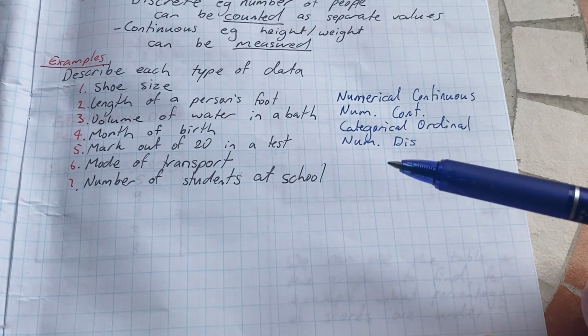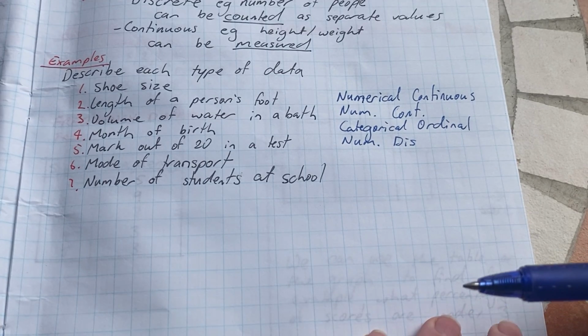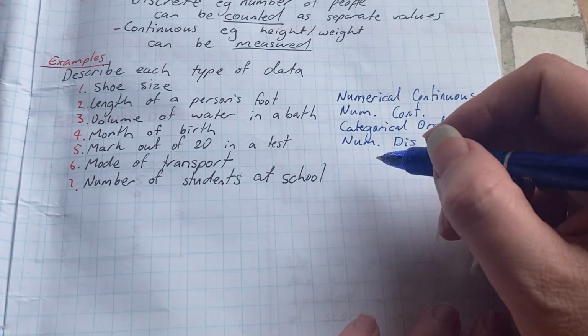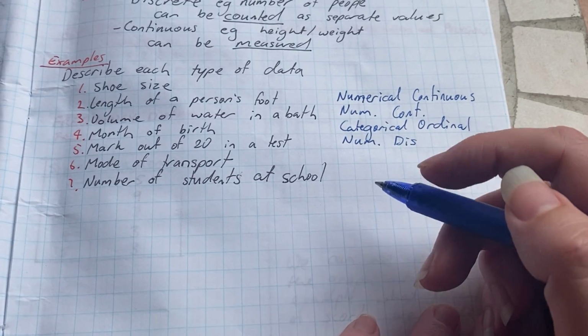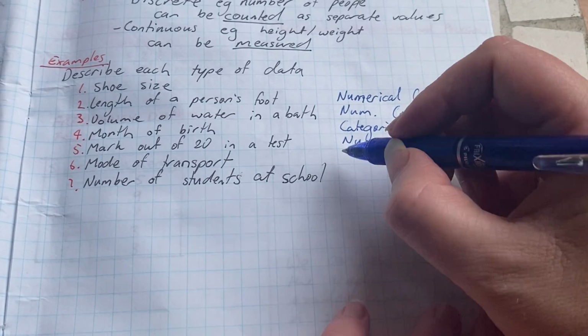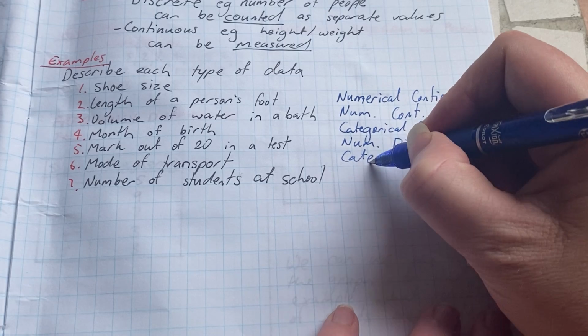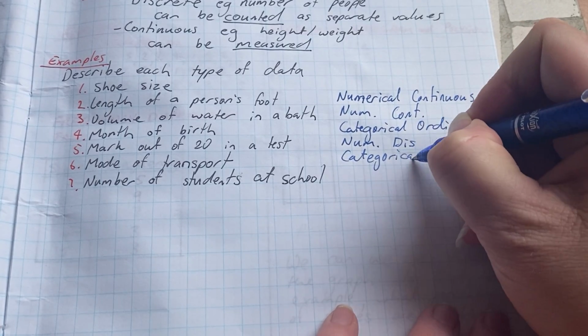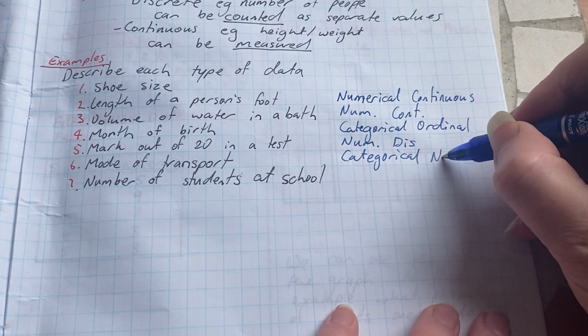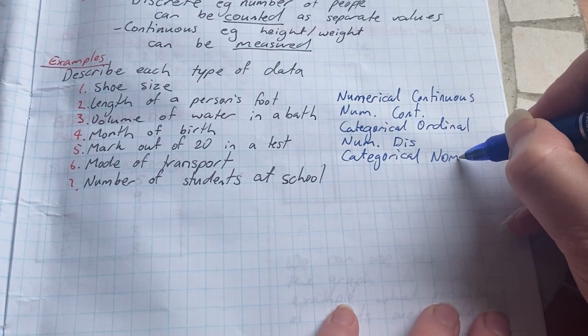Mode of transport. So that might be like the bus or the train or a car or walking or something like that. So you can't put that in any kind of order whatsoever. They are categories. So that's categorical, and nominal.